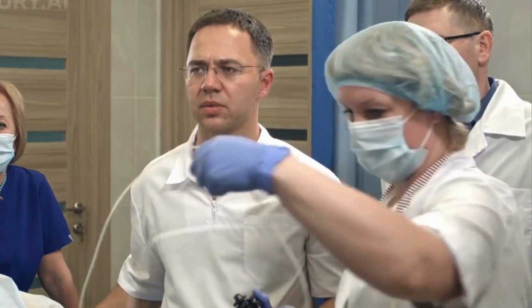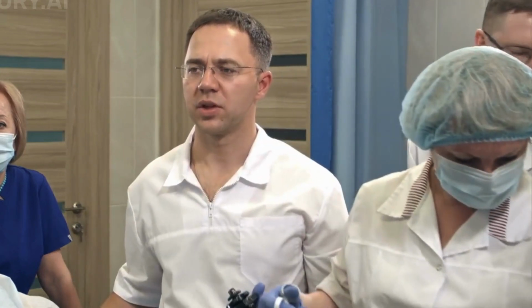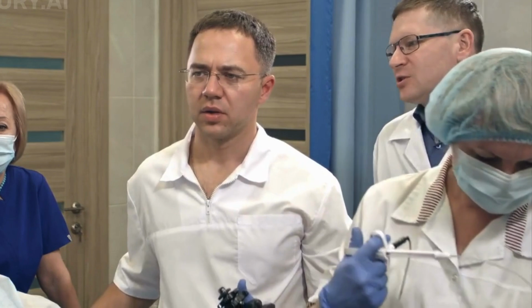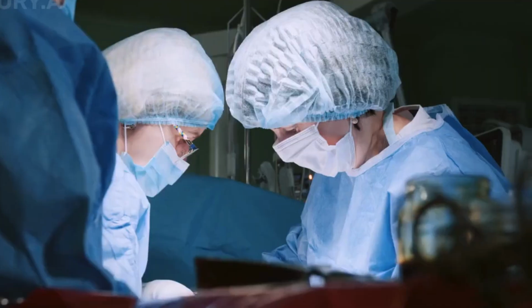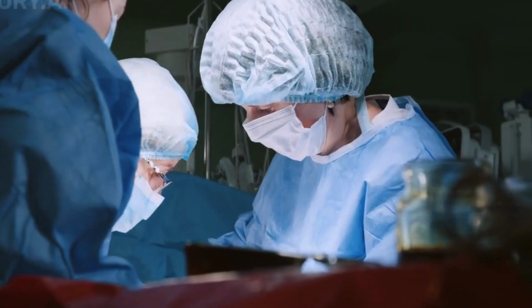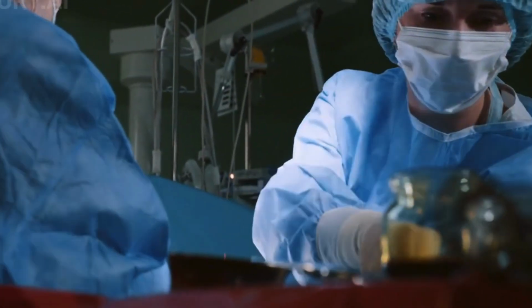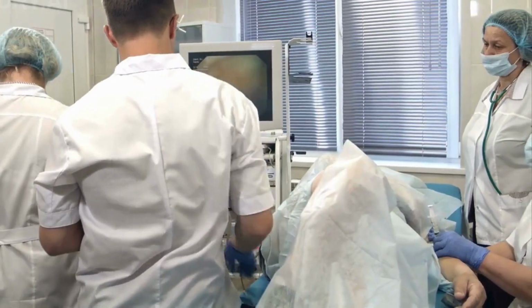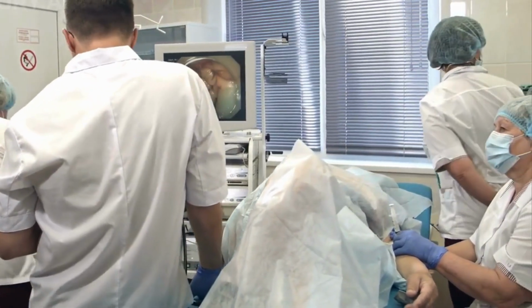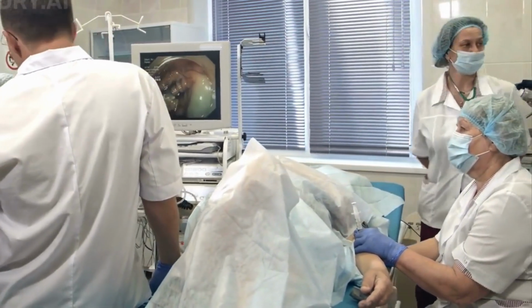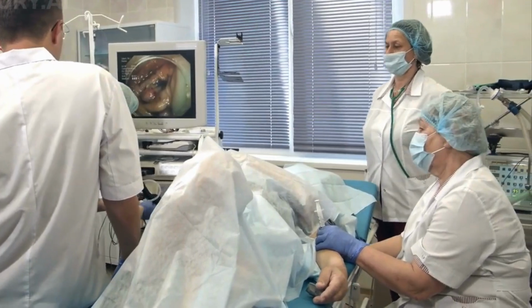1. Infection. Although rare, infections can occur at the site where the endoscope was inserted or in the organ that was examined. To minimize this risk, strict sterilization protocols are followed. 2. Bleeding. Minor bleeding can happen, especially if a biopsy was taken or a polyp was removed.